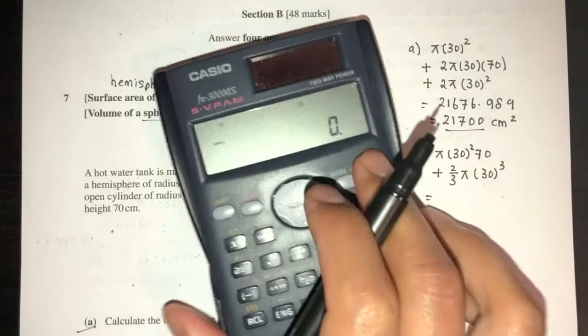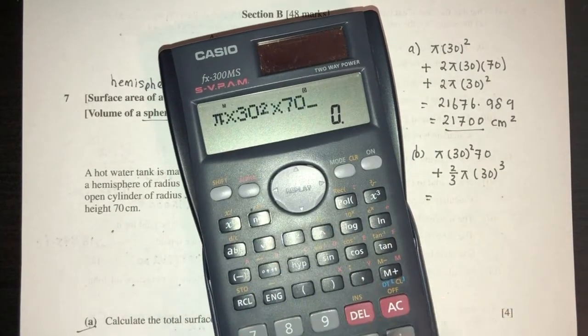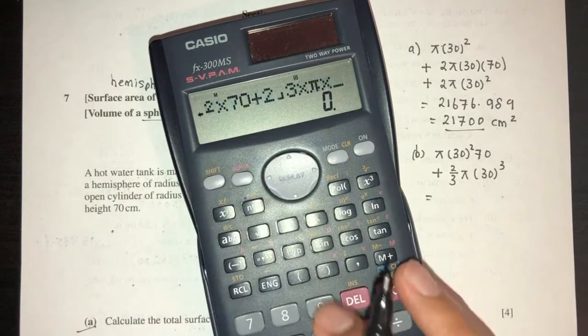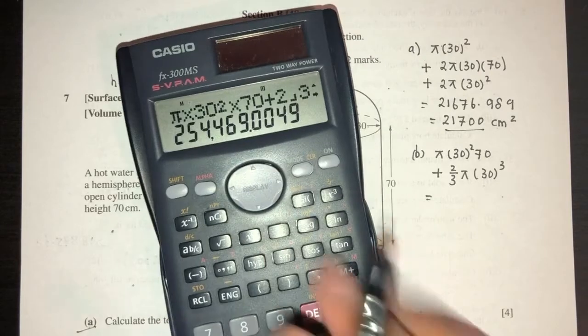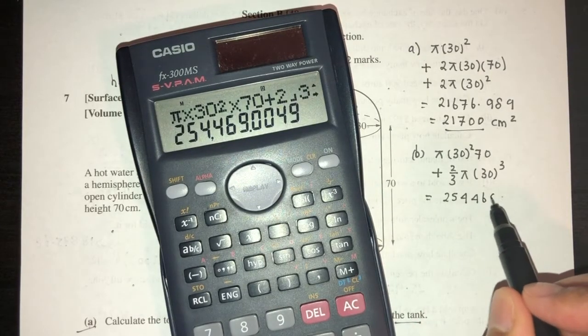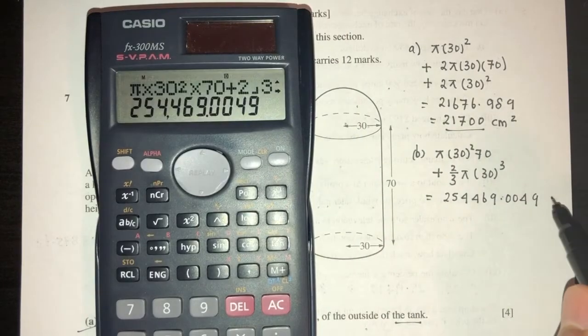So let's find out the value. You will have pi times 30 square times 70 plus 2 over 3 times pi times 30 cube. That will be 254,469.0049. This is your value in terms of centimeter cube.